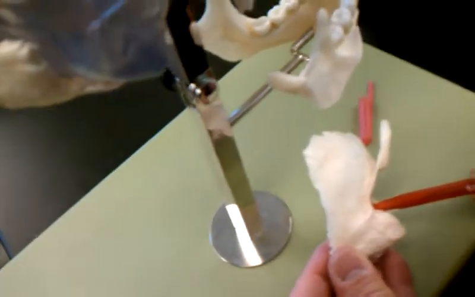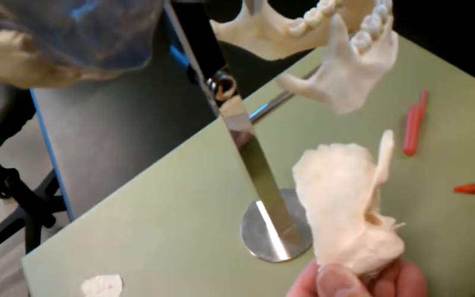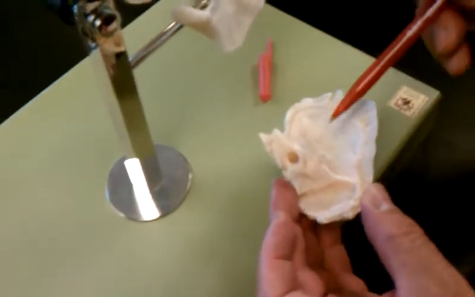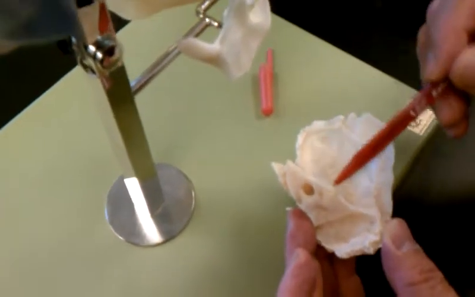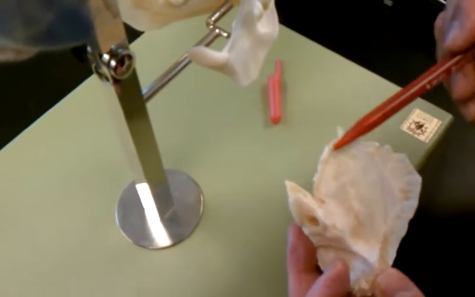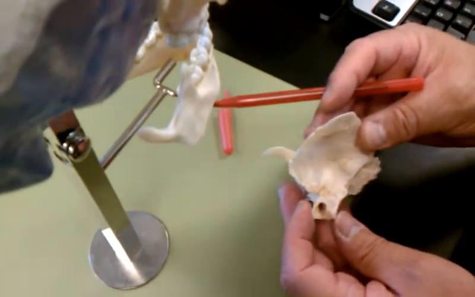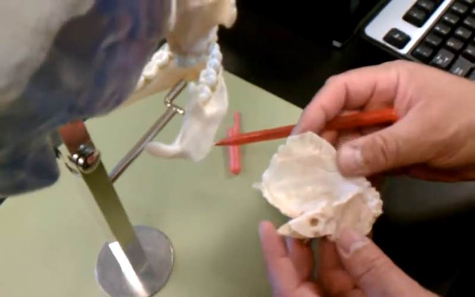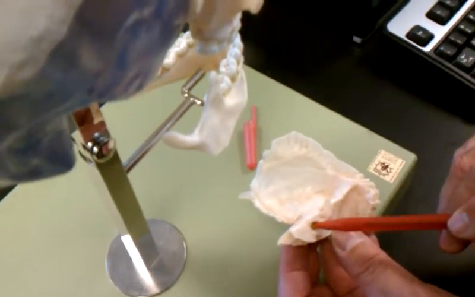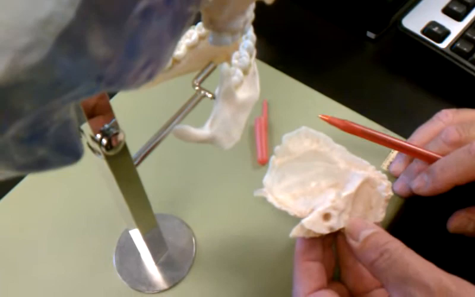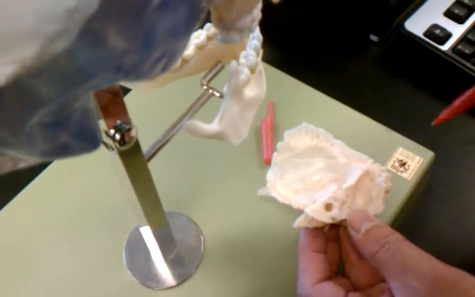The external acoustic meatus. And here is the petrosal region, containing therefore the internal acoustic meatus, where cranial nerves 7 and 8 go in.